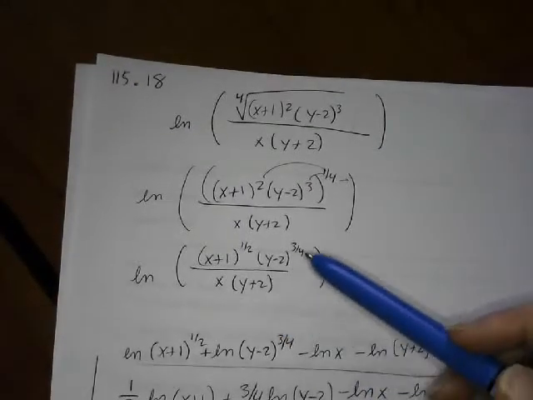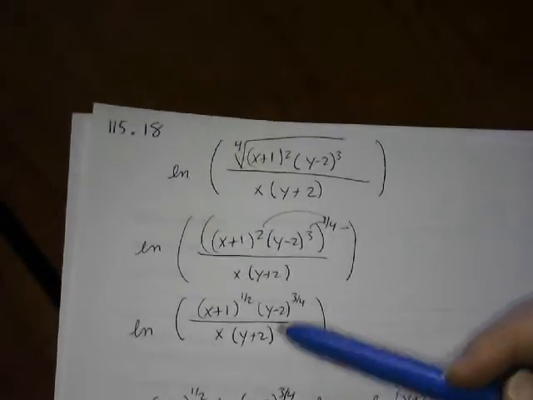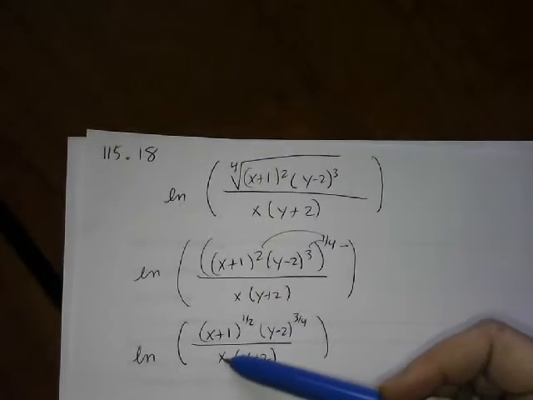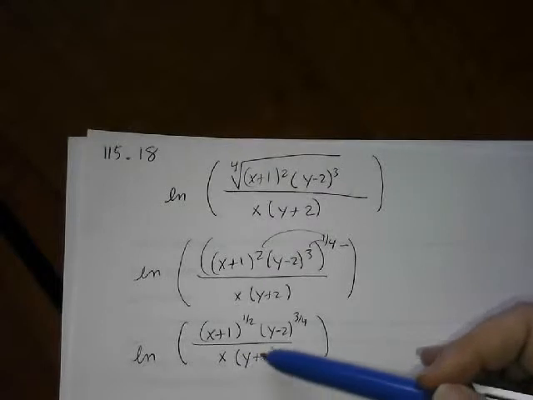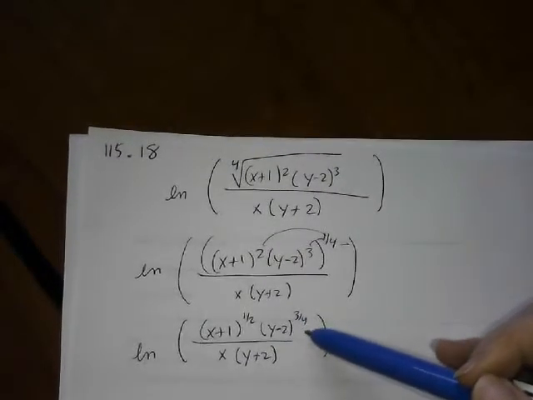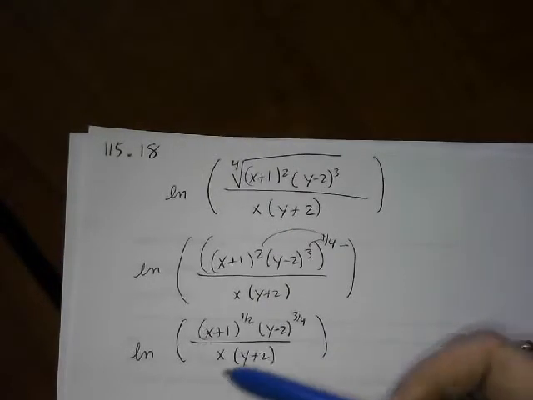And then I used a couple different log laws. I know there's more than one way to do this. I think I did this with Seth in class. He took the x and brought it up here as x to the -1, and he also brought this up here as y plus 2 to the -1, and you'll get the same answer if you do it that way, or you can do it this way that I did it.